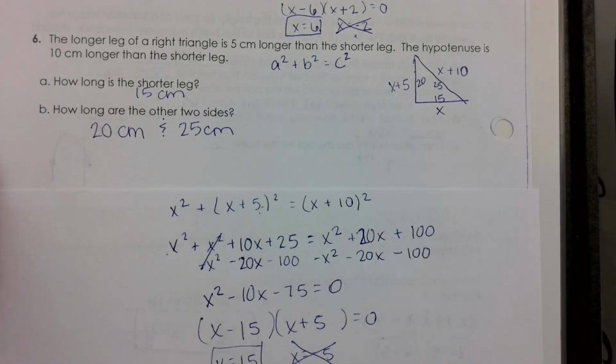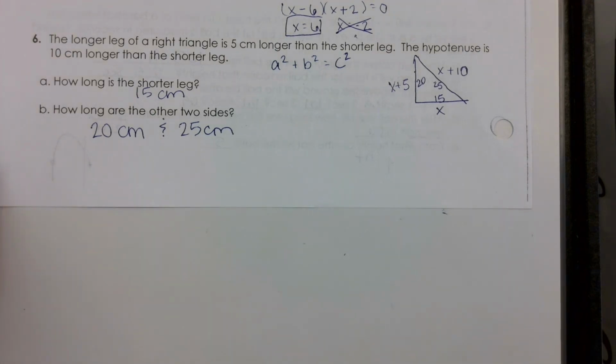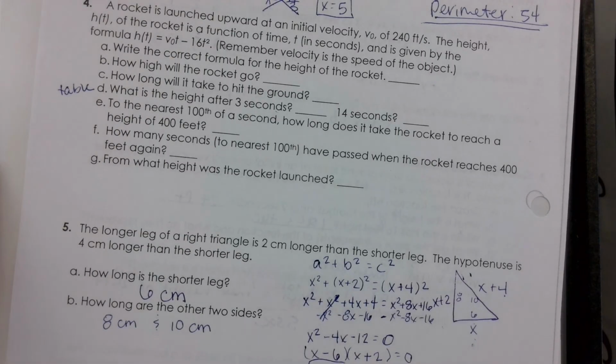Is that okay? Do you have any questions? Do we need to go back and do number 4, or are we all right with all those? We're good? Awesome. Okay. So we're going to do some practice.